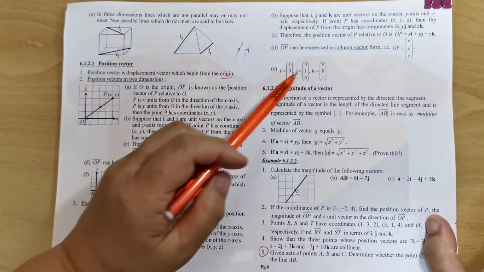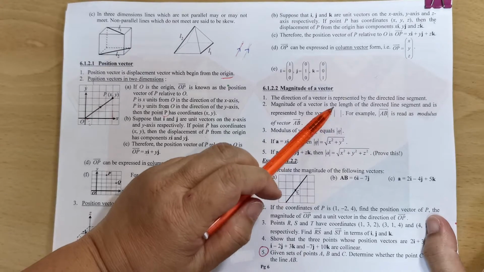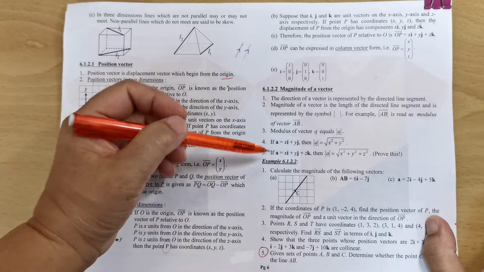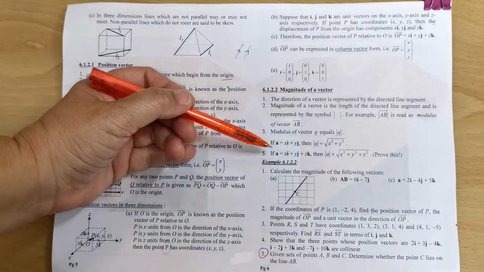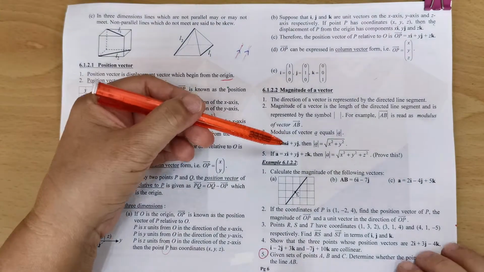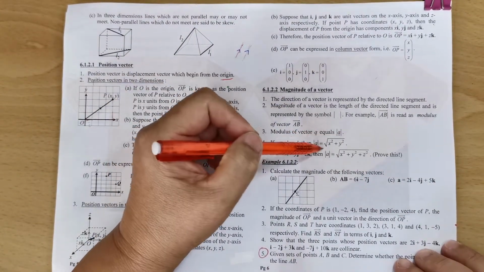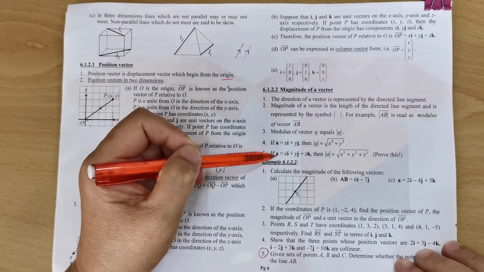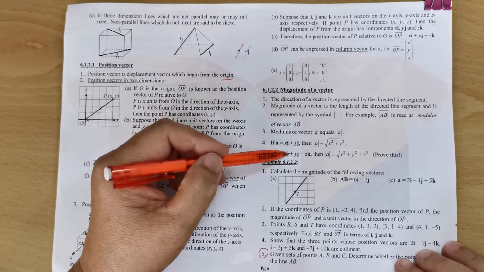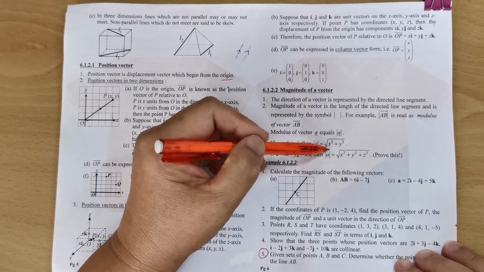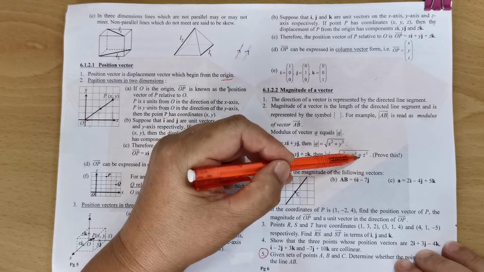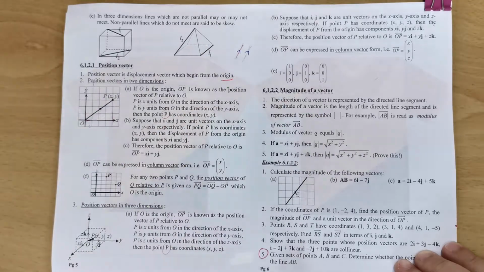So we have explained magnitude. We can represent it by the magnitude symbol, or we call it modulus. For a two-dimensional vector xi plus yj, the modulus of vector A is very simple: the square root of x squared plus y squared. And if A is in three dimensions, with vector xi plus yj plus zk, then the modulus of vector A will be the square root of x squared plus y squared plus z squared. All right, prove it. So how can we prove it?